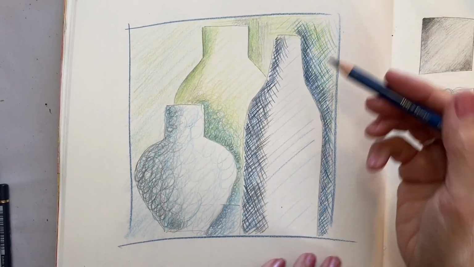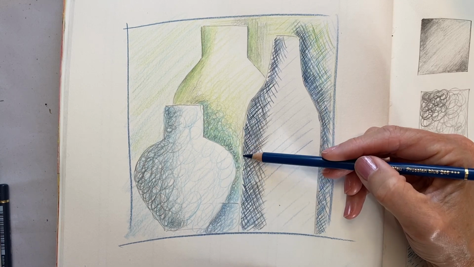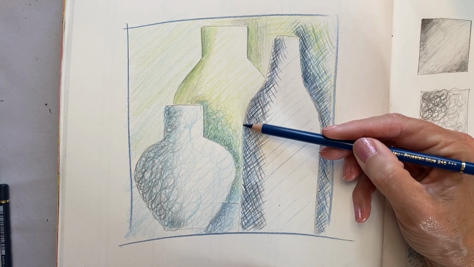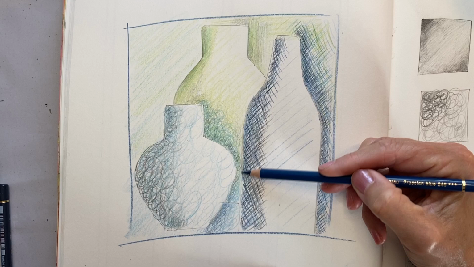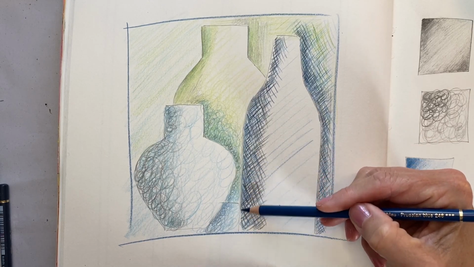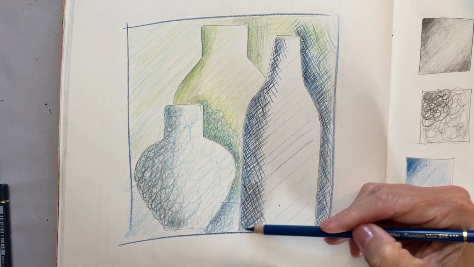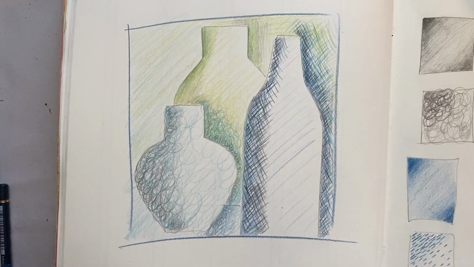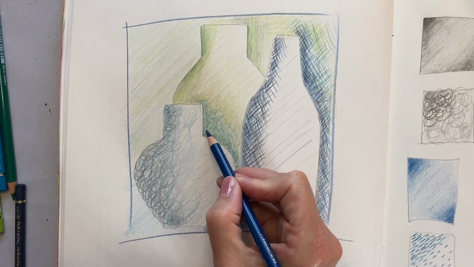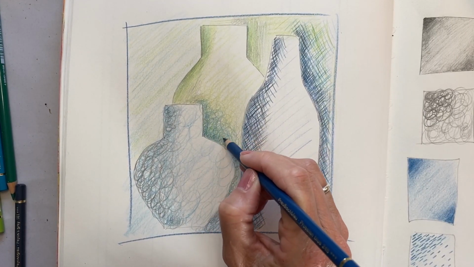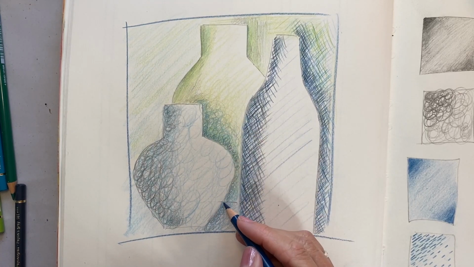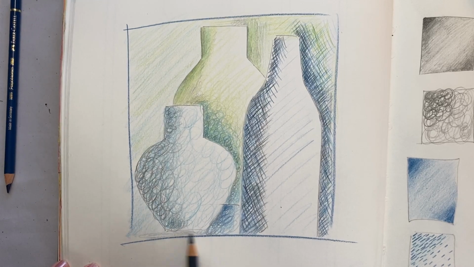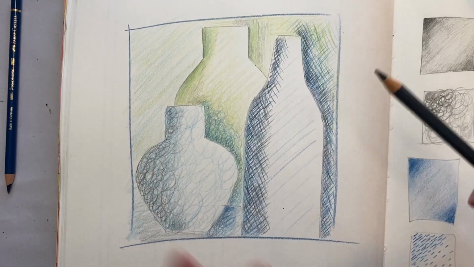There we go. And I'm going to do the same on this side with the blue, just going over the edges. So you're still getting that idea of light coming in from this direction. And let's just do a little bit more on there, a little bit more there as well. Let's just put some shade on there. And that's all I'm going to do on those ones.